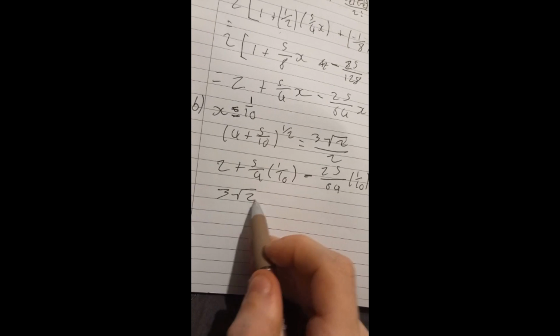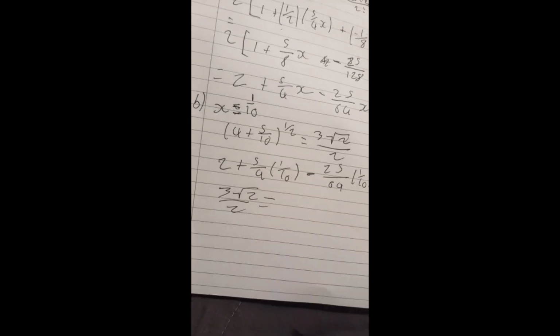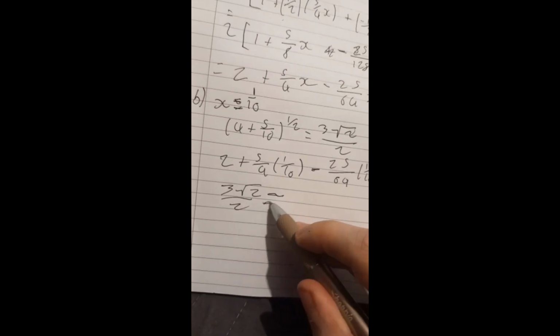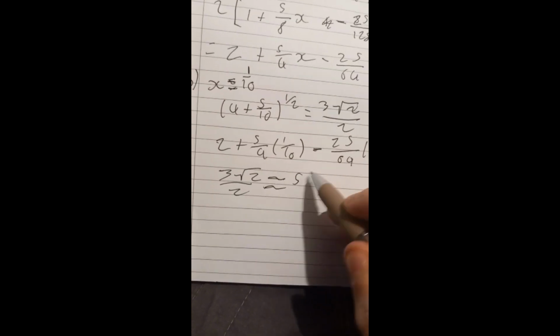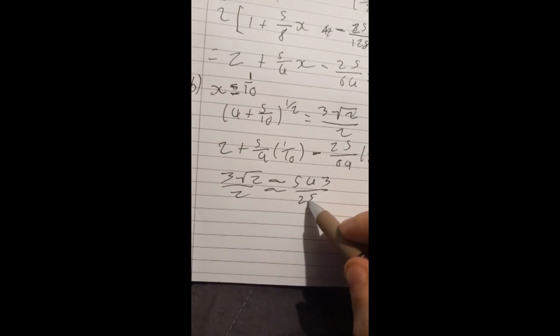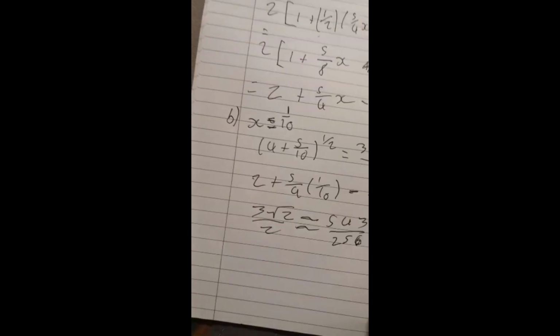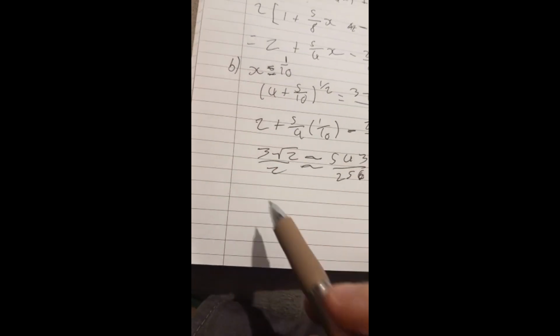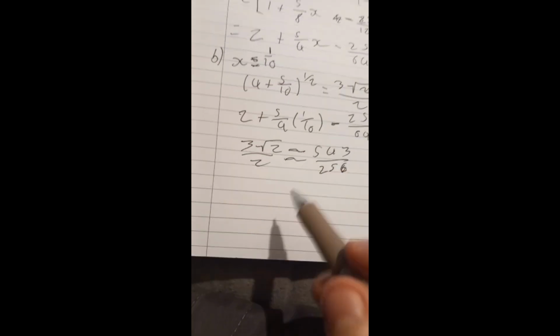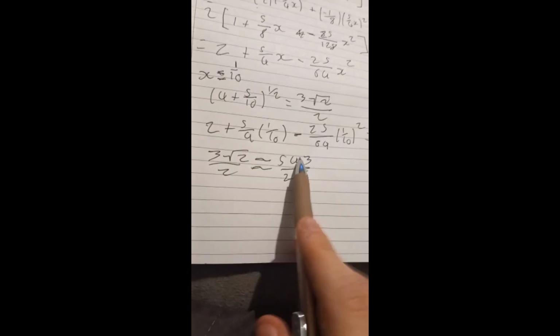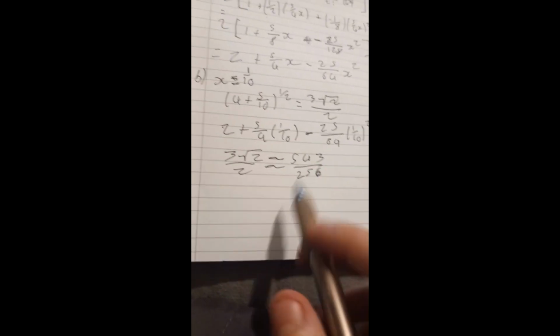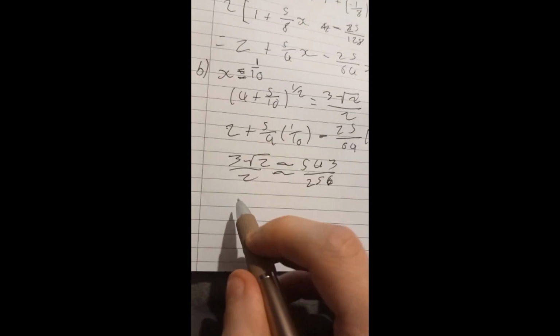You're going to do 3 root 2 over 2. You're going to set that, roughly, equal to 543 over 256. Apologies for the handwriting also. So that's just root 2 times 3 over 2, and apparently that is 2. So if we divide this by 3 over 2, we should get an approximation for root 2.